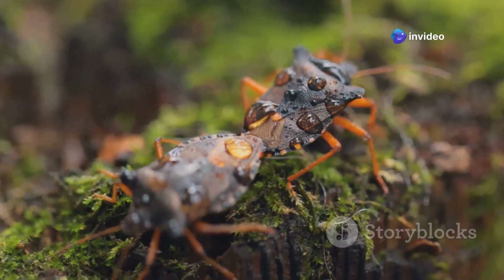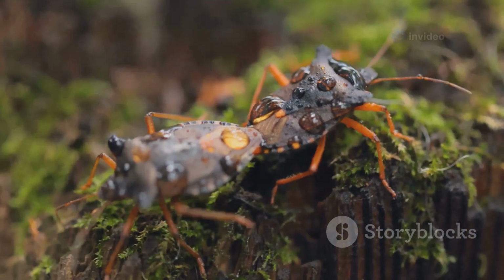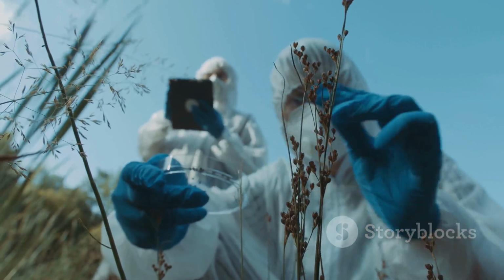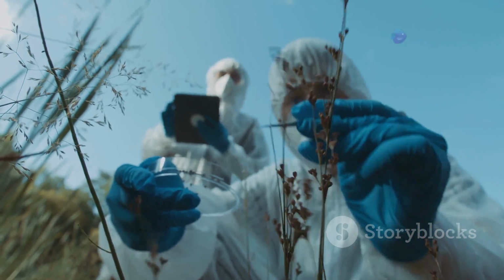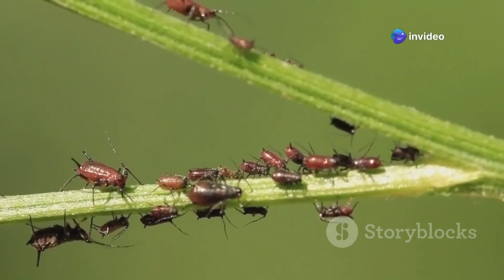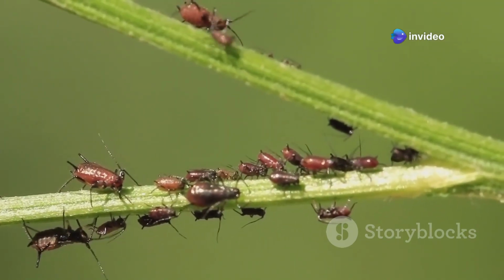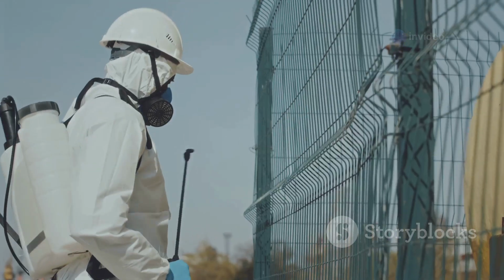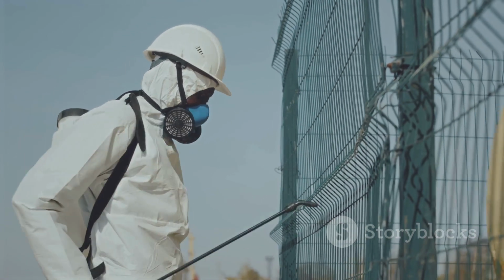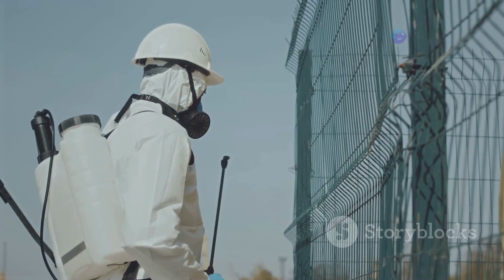Another approach is to study natural populations of insects. By comparing the genetic makeup of different populations, scientists can identify mutations that might be responsible for differences in their traits. For example, scientists have studied the genetic basis of pesticide resistance in insects. This research helps them develop new strategies for pest control that are more effective and less harmful to the environment.